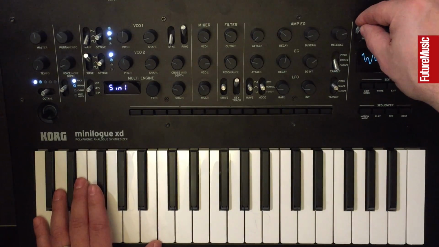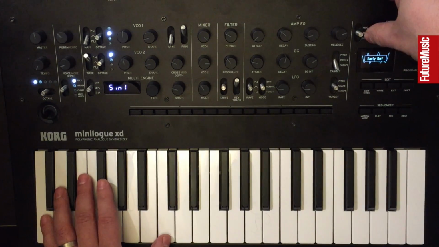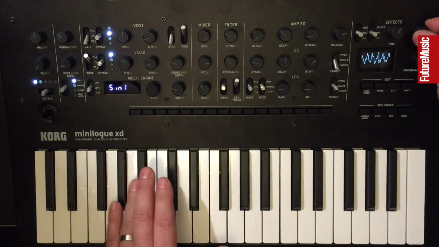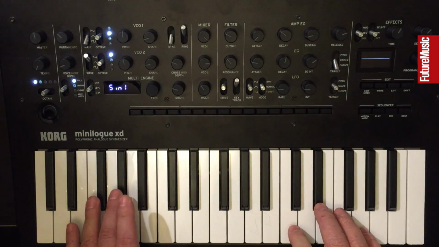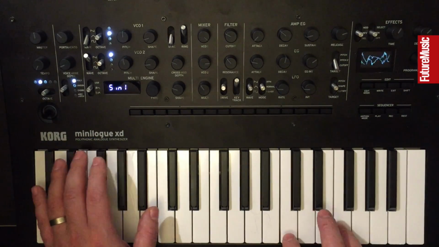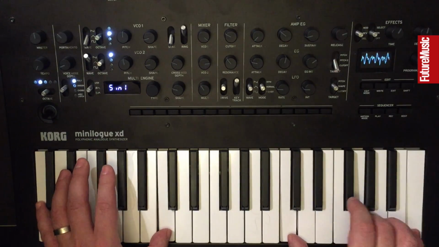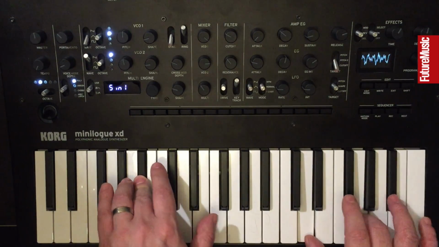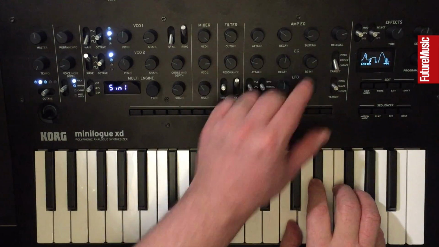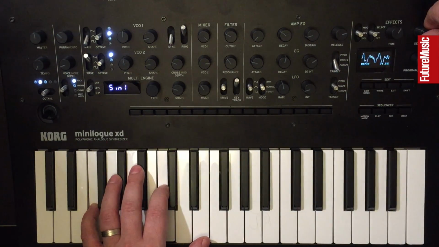Now let's add in a reverb. I like these, there's a couple, the space is really nice reverb. Depth, the time.